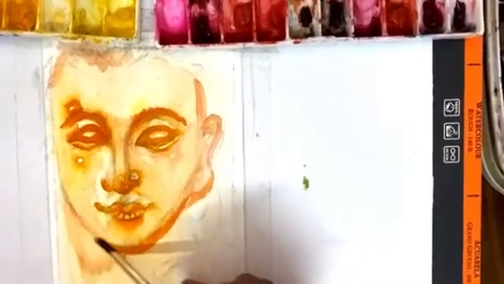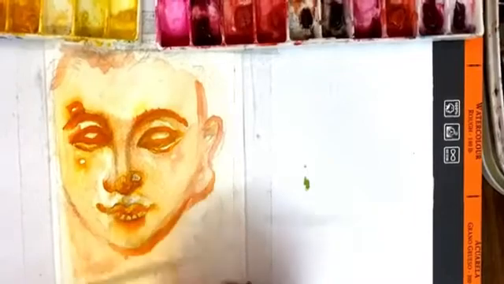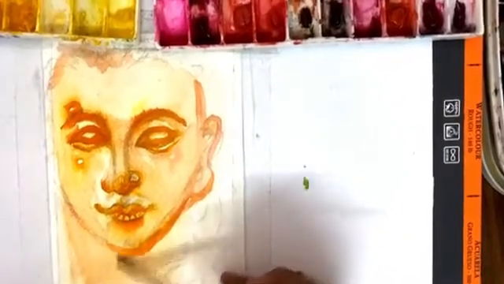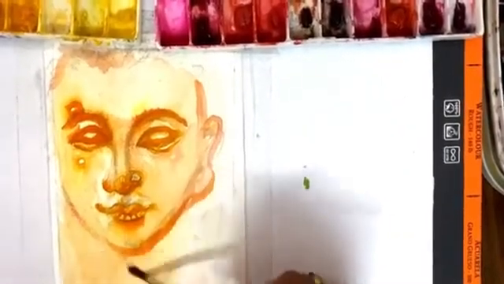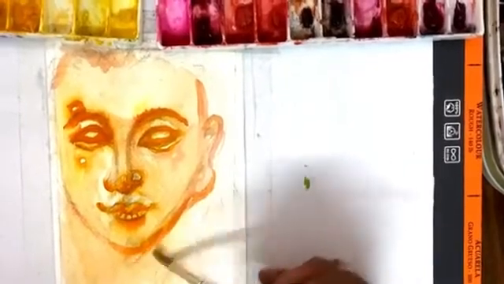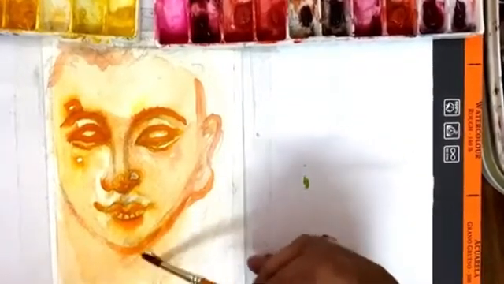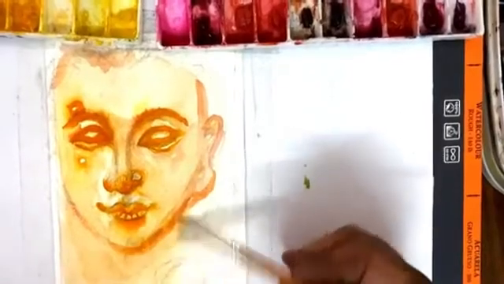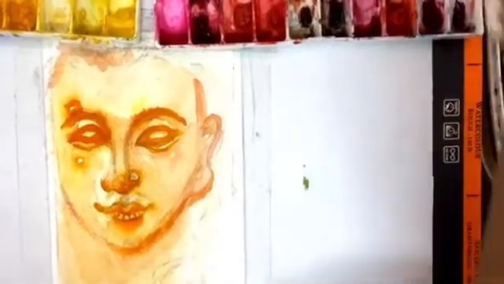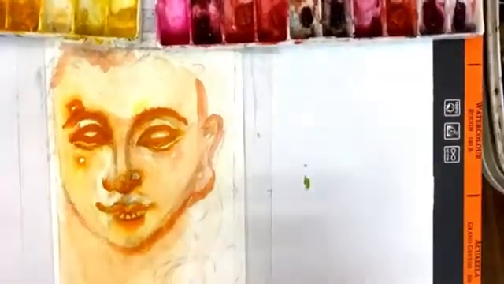So you're seeing it is much easier to spread the colors, and the thing is you're not getting harsh lines. The straight harsh lines or edges, they spoil our work, don't look good, they look very kiddish.